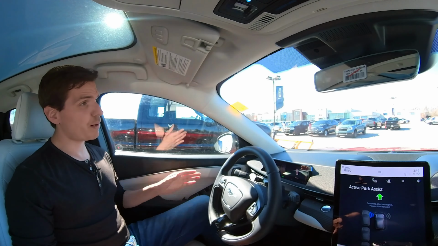Car's going to back us up. Now there's nobody behind us, so it makes this a little bit easier, but if we were in a true parallel park situation, it's really nice because it'll back us up enough, crank the wheel as we can see there, so that we can get out of the space.